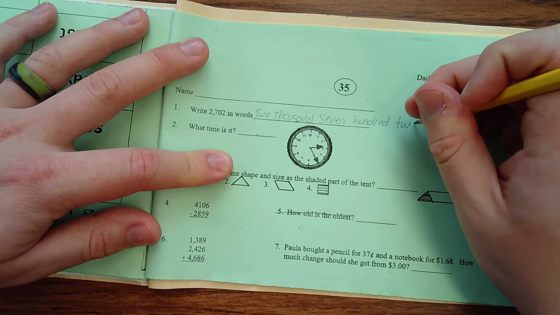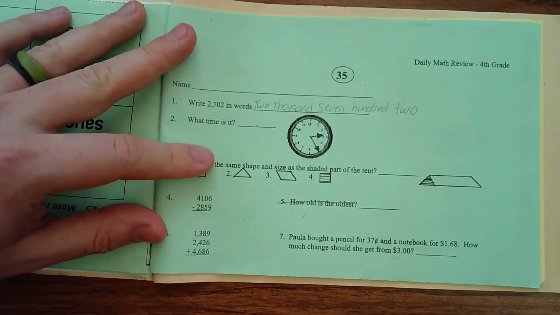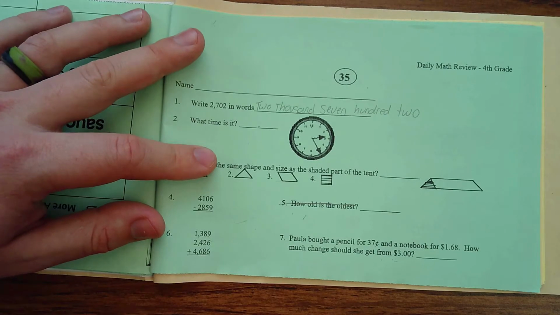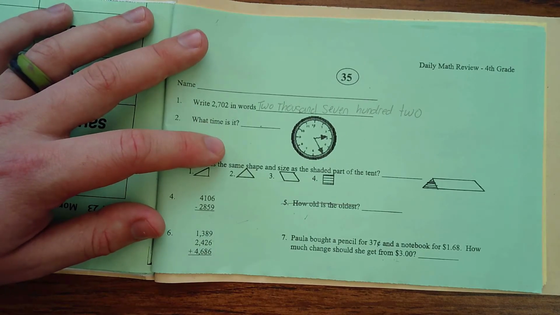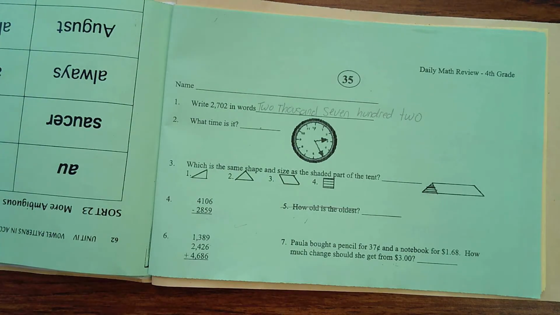702. Like I said, if you ever have to write a check, and when you get older, you're going to have to do that. You're going to have to write out your total amount of what you're spending on your check in words. So it's good practice for that, real life application.